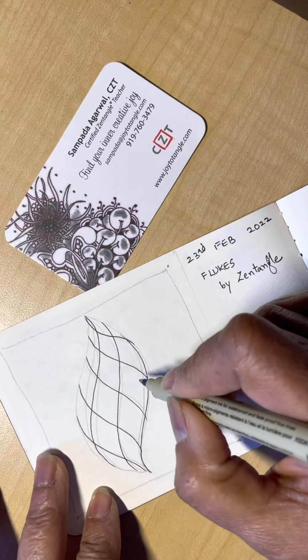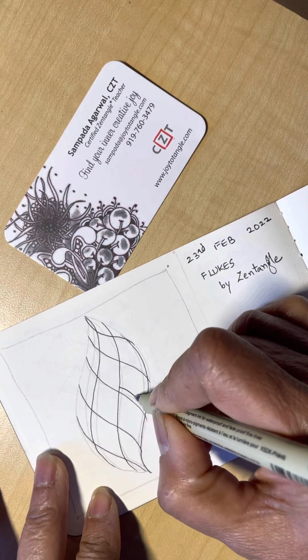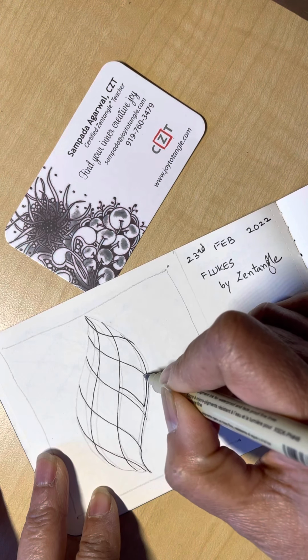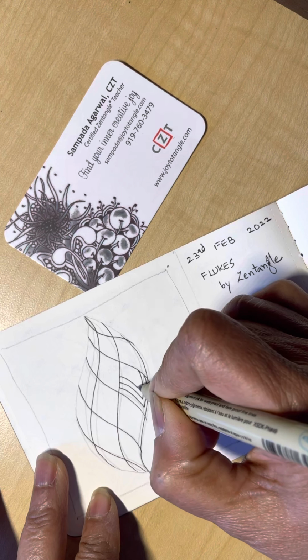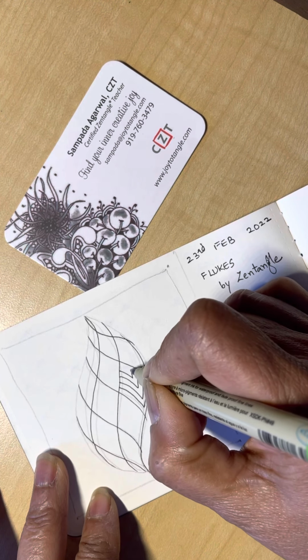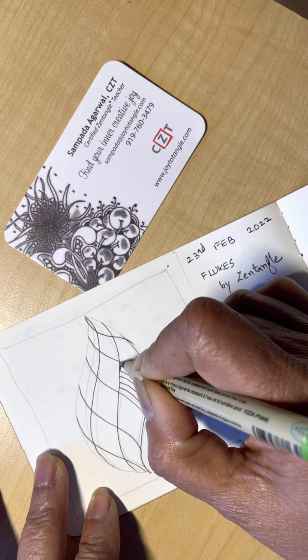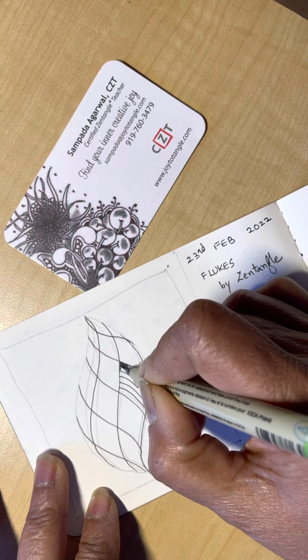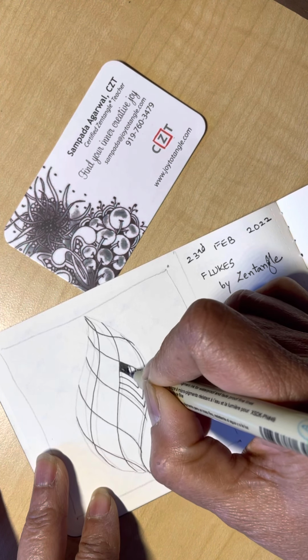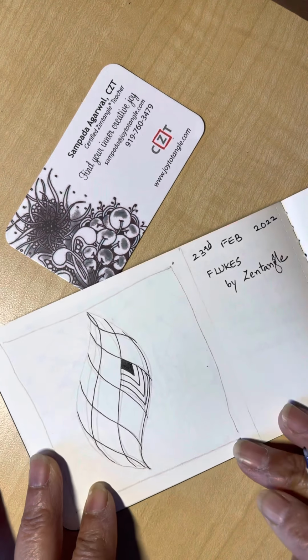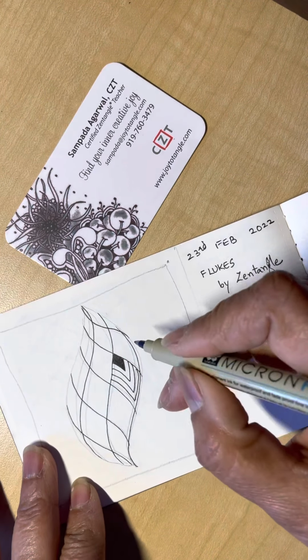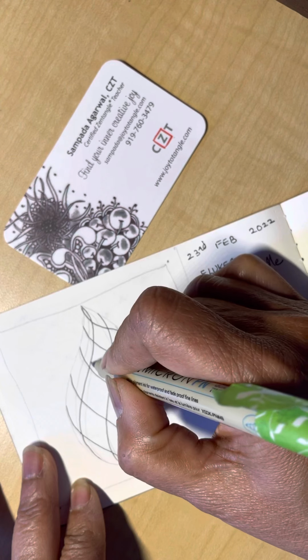And now, as you very well know, the way FLUKE works is you just echo these lines and you fill in the innermost. Yeah, right? So this is what each of these FLUKES is going to look like.